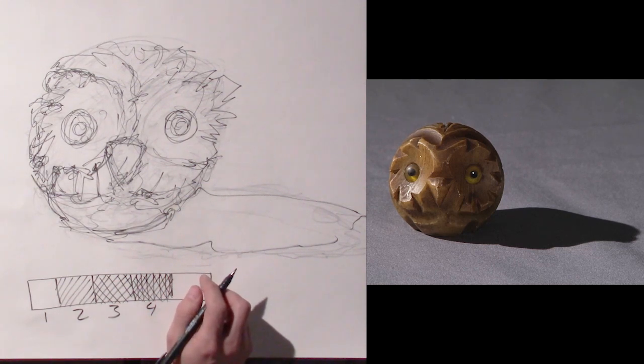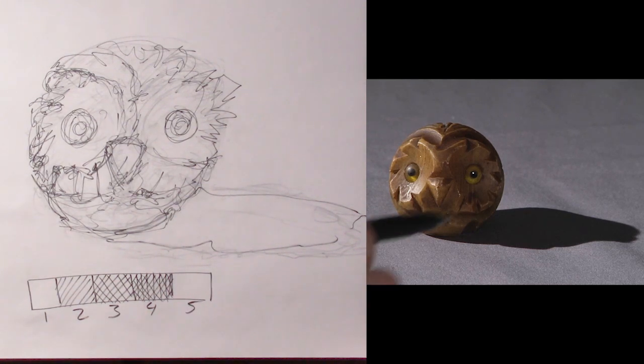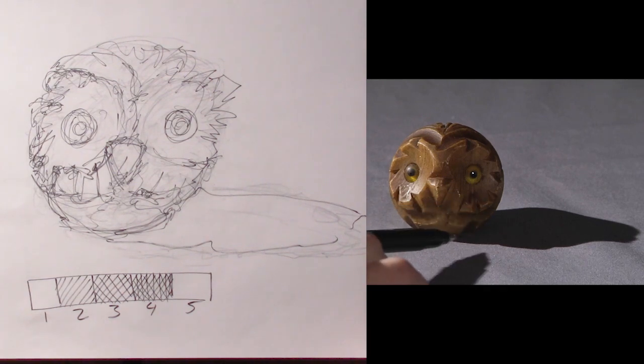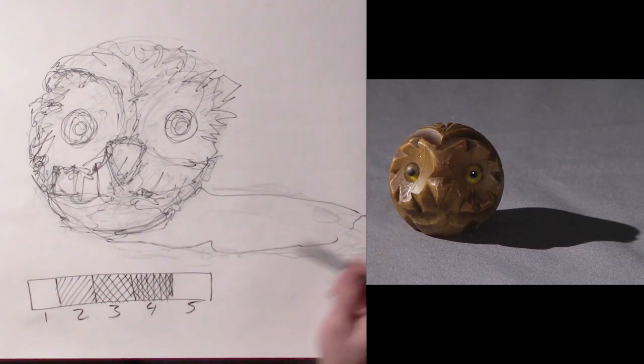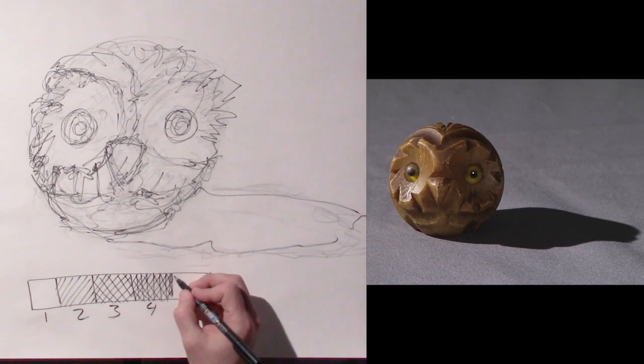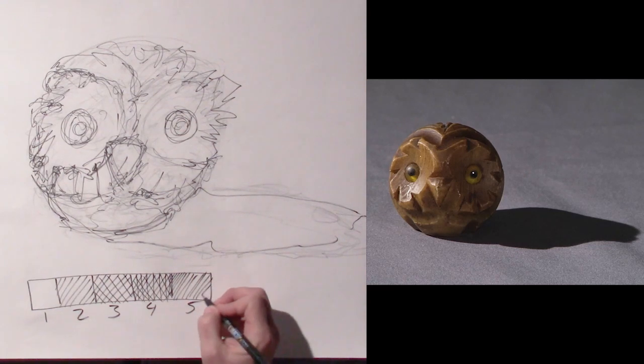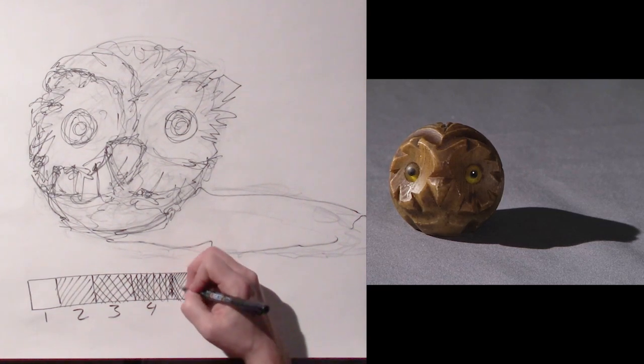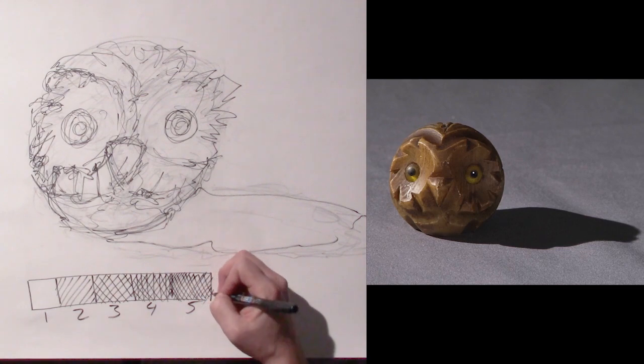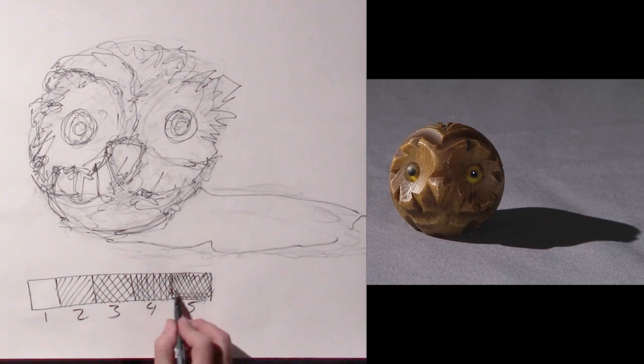And then obviously the darkest is going to probably be our shadow, or where the object is hitting the ground. Usually that's where the darkest part of the still life is. So I might just go ahead and go crazy and add more lines to this.